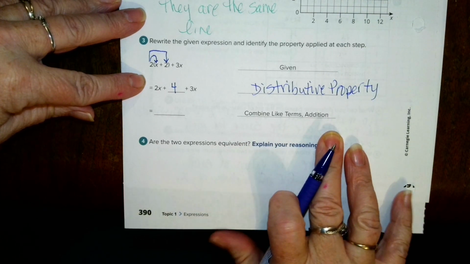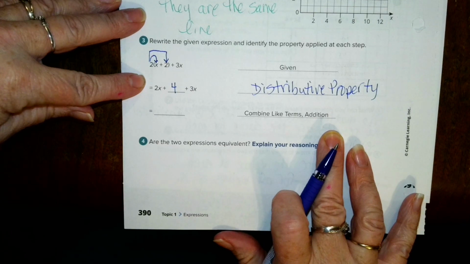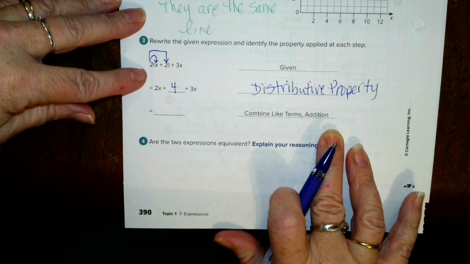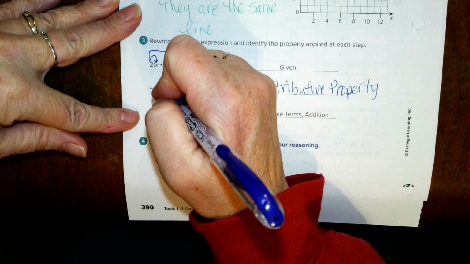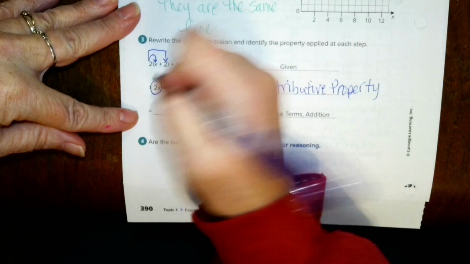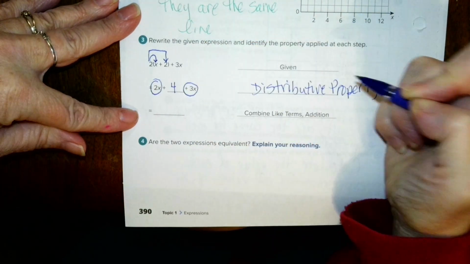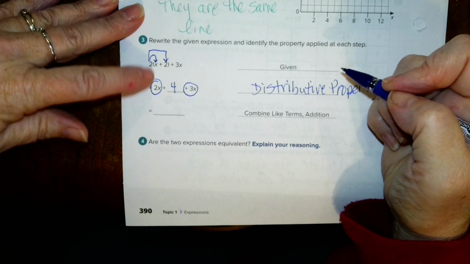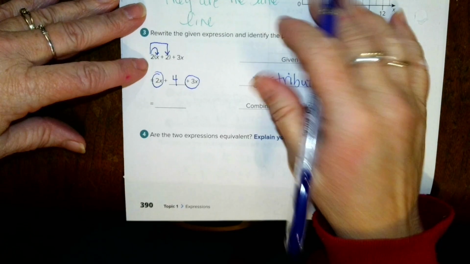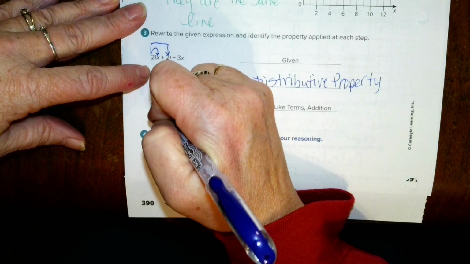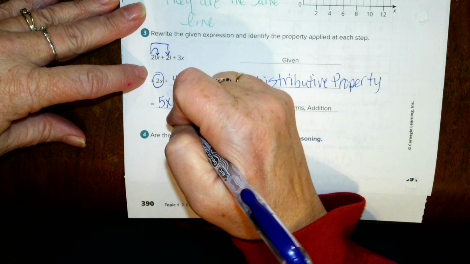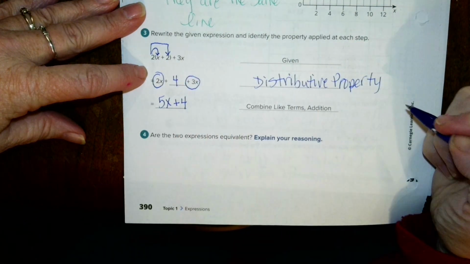And then it's going to tell us that what it wants us to do next, combine like terms. So my like terms, this is an x term, and this has an x, so we're going to combine them. So 2x plus 3x is 5x. There's nothing for us to combine the 4 with, so we keep it as a 4.